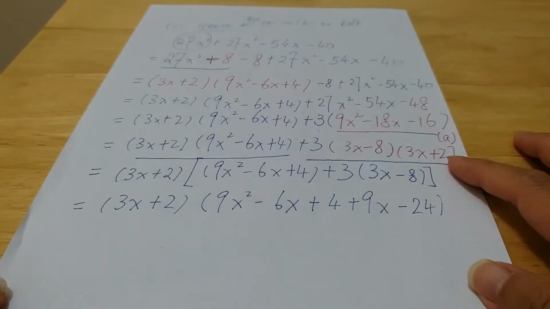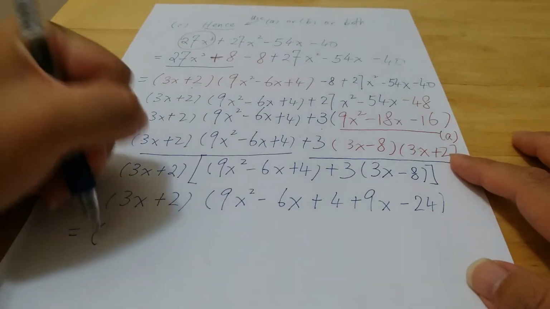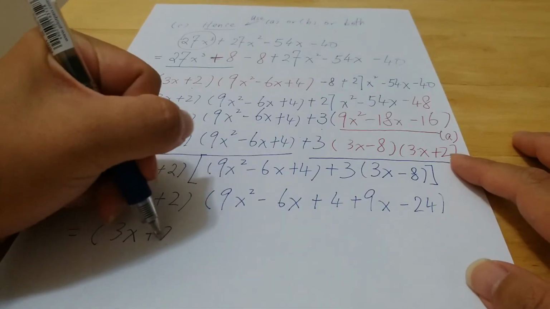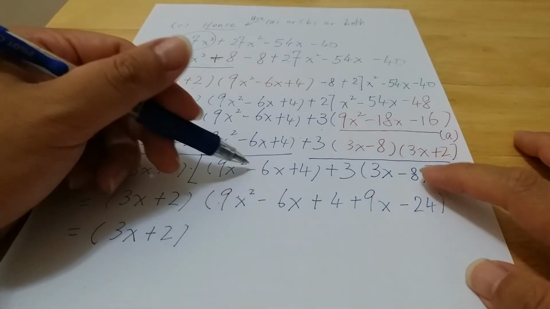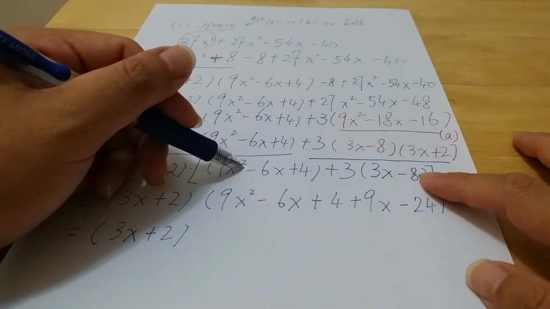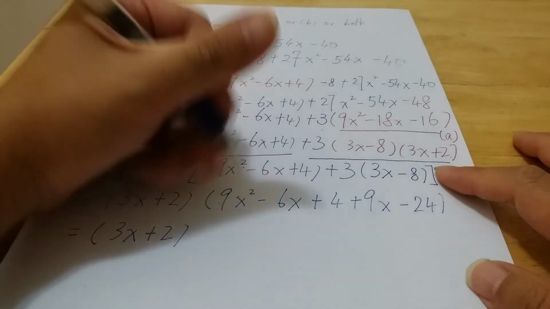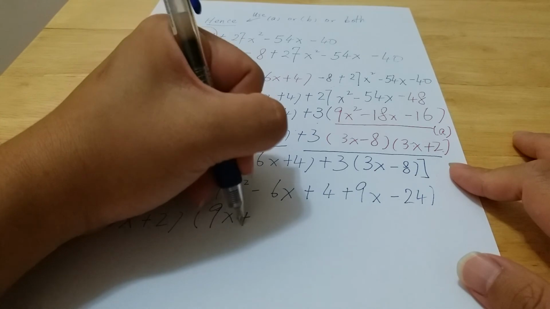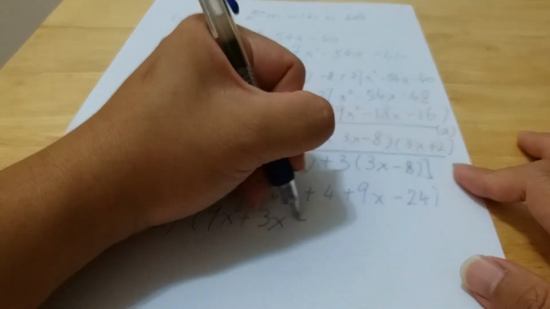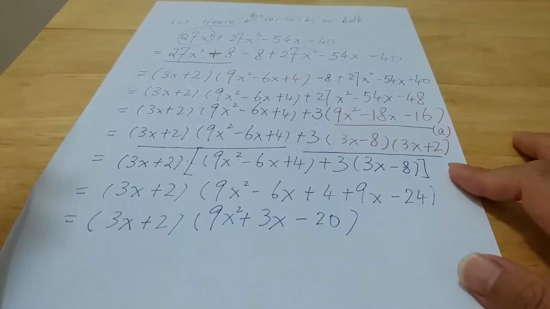Okay, we break it down. And then finally, we get 3x plus 2. We'll break it down because we have the square bracket here. So we will do the expansion here only if we have the square bracket here. Okay, 9x squared plus 3x minus 20. Okay, we get this one.